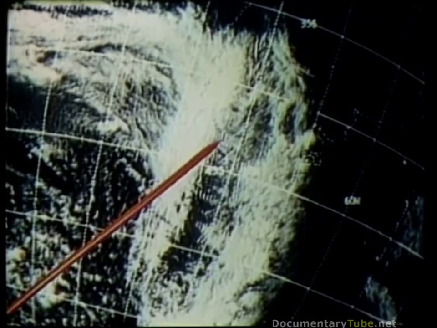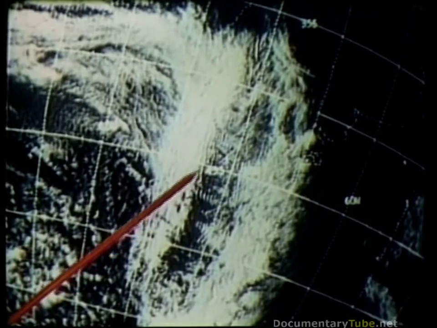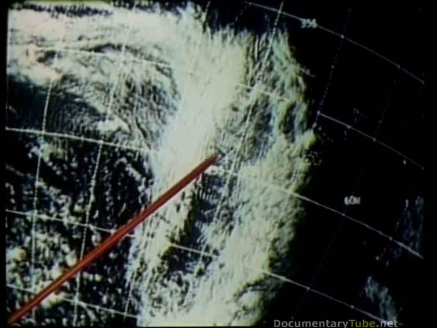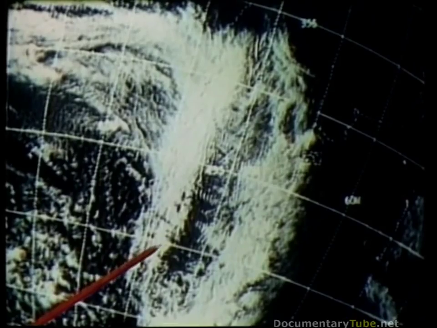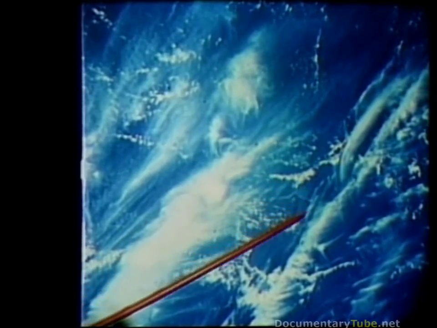Winds in this example would be greater than 25 knots from approximately 280 degrees. This would also be an area of possible turbulence. This picture of mountain wave clouds, along with what we call cap clouds, was taken from a Gemini satellite.